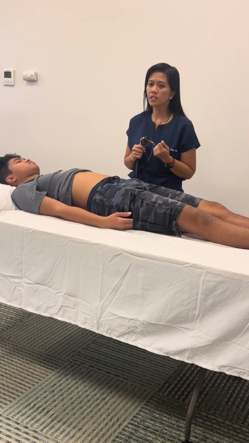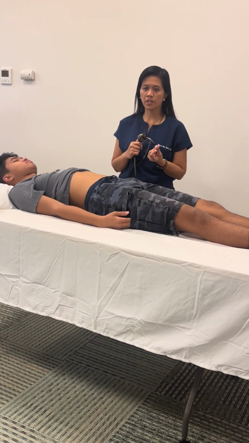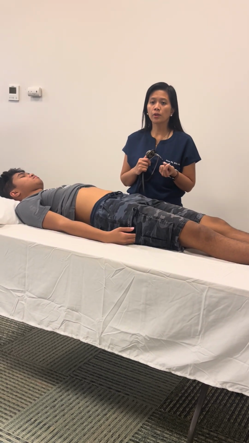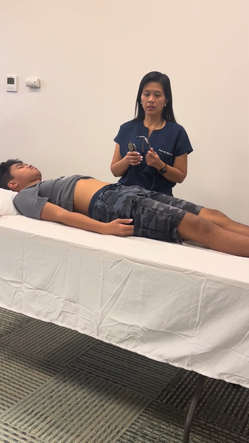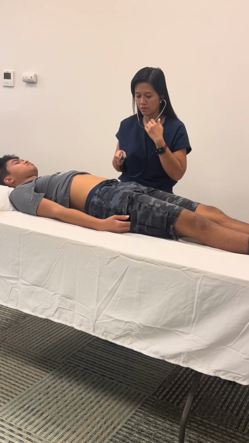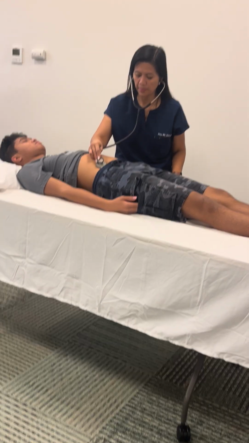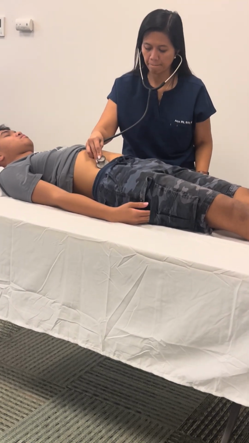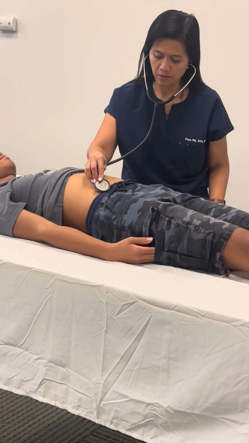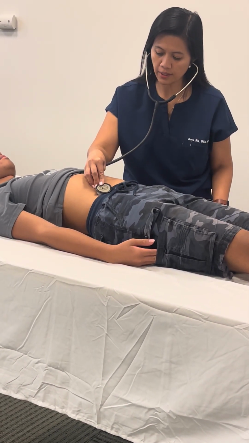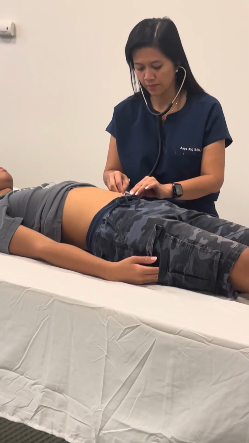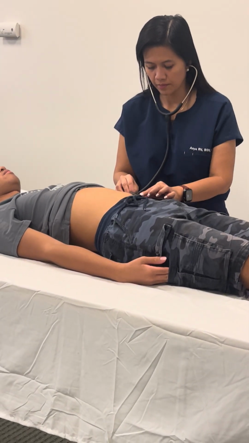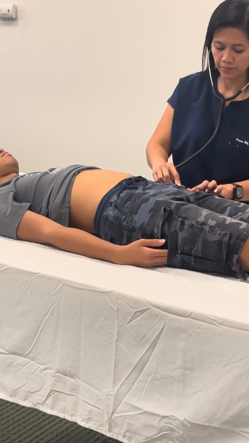You're listening for any vascular sounds like bruits or turbulent sounds. Iliac, and then renal, and then down to the femoral.